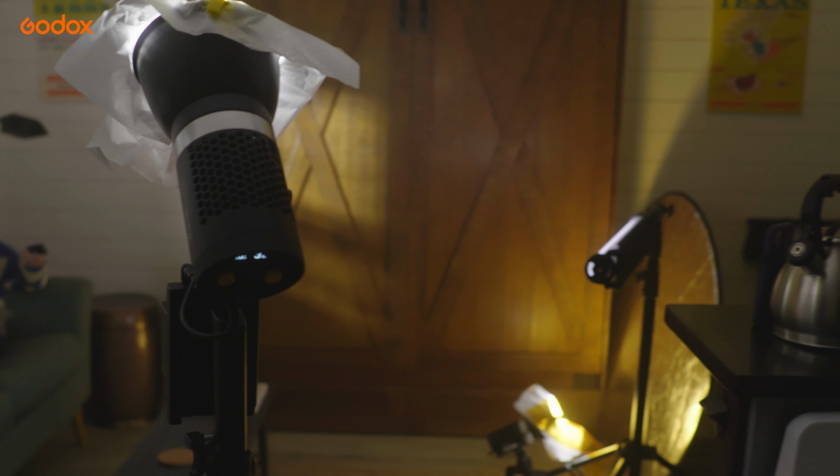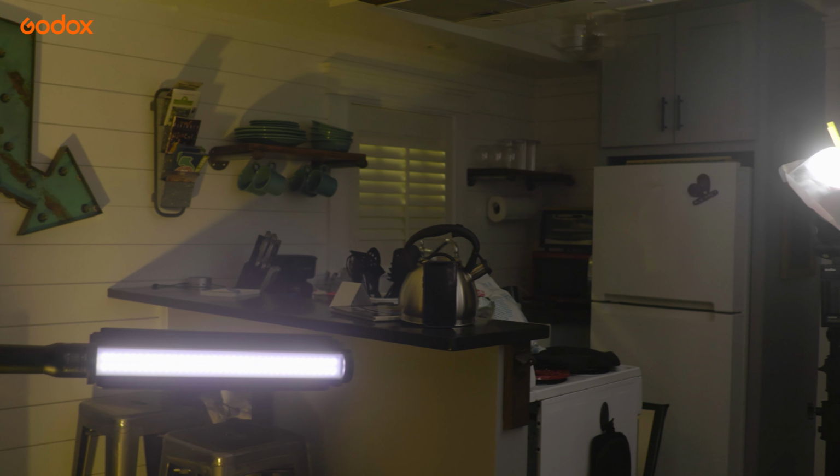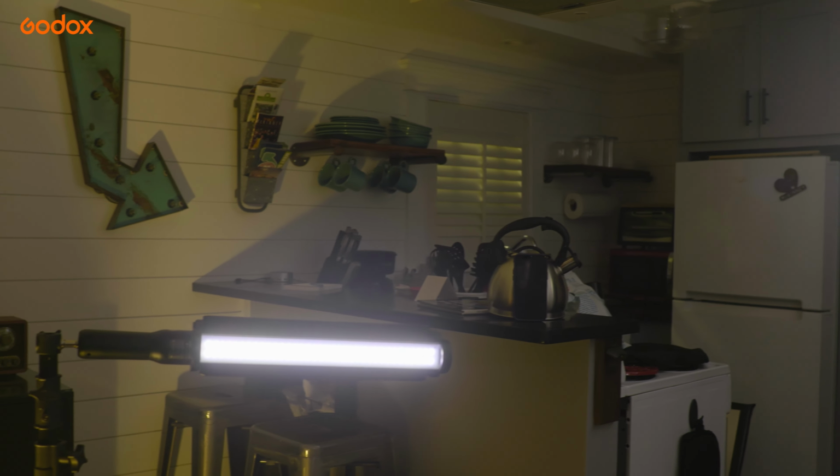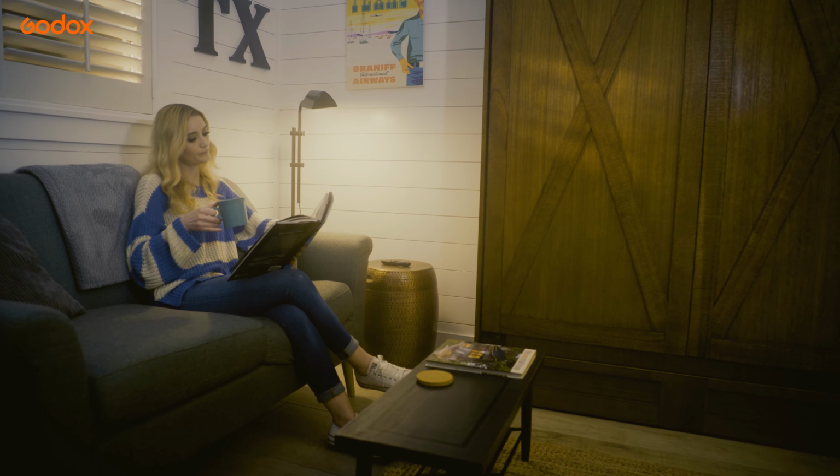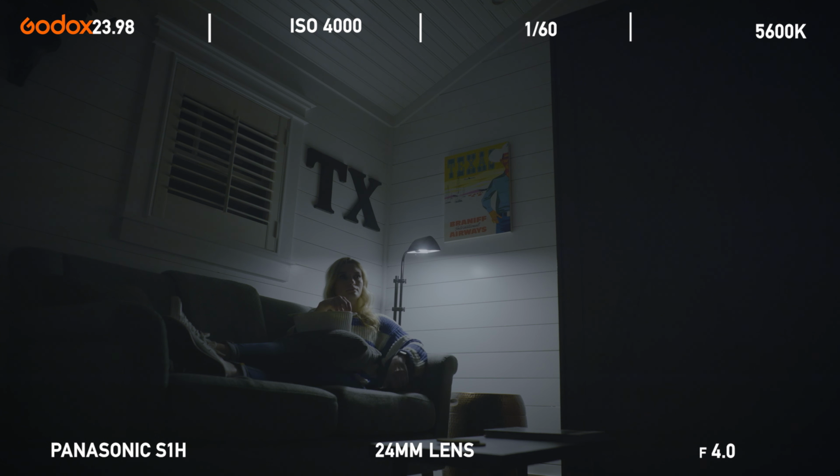To start off, let's find a location that can help pull this off. I chose an extremely small room to help show that you don't need a ton of space or lights when doing this. First things first, look for a window or something in the room that will allow for motivated light.